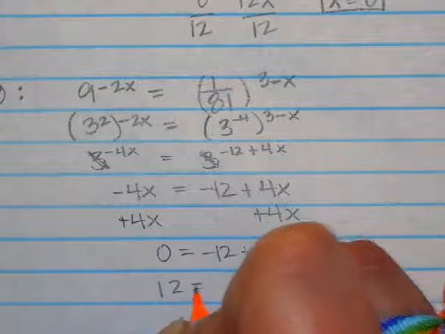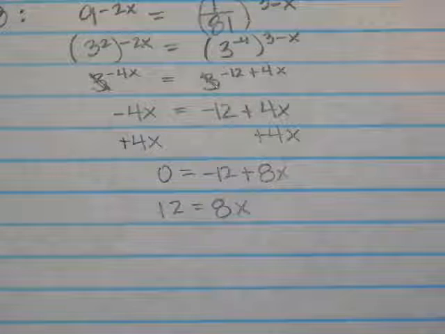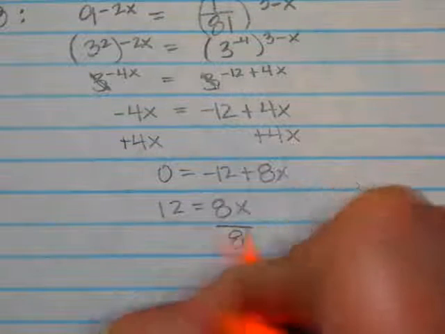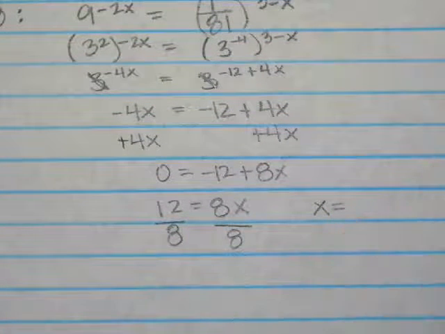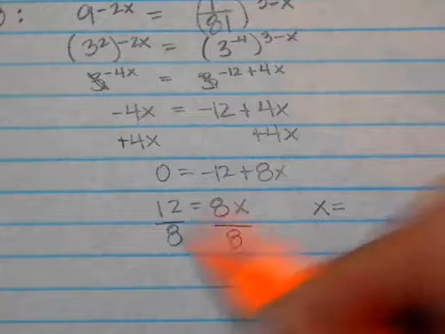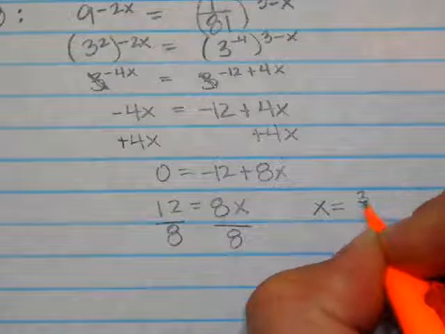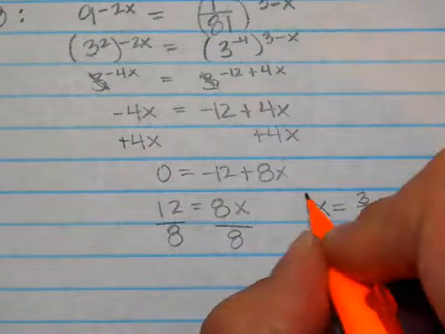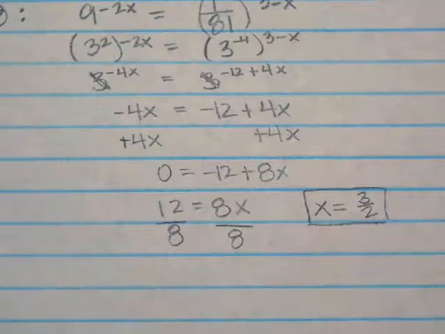Okay. And then what do we do? Divide by 8. And so x equals 12 over 8, which is 3 over 2. So divide by 4, 3 over 2. Okay. And so if we wanted to check our answer, how could we check our answer?